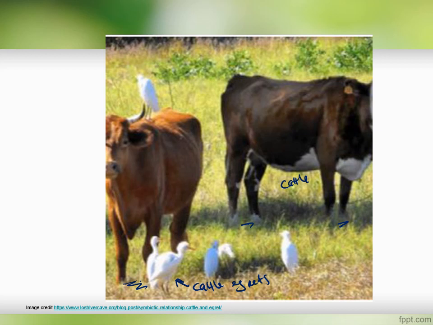The birds can more easily find the bugs when they're jumping around the cattle's feet. And so the birds, even though this guy is definitely hanging out, getting some sun up there, they're not eating bugs off of the cows, but they will eat bugs that are more easy to find when the cattle are moving around. So this one is another example of commensalism. This is commensalism because the birds have a benefit. They don't have to use as much energy to find their food. The cattle don't care. They're not getting a benefit from the birds, but they're also not being harmed by the birds.